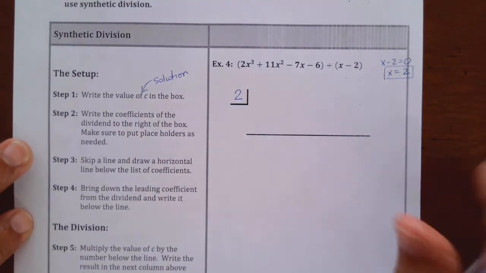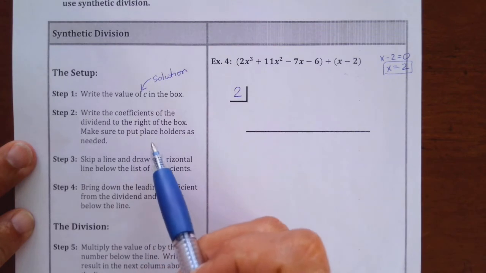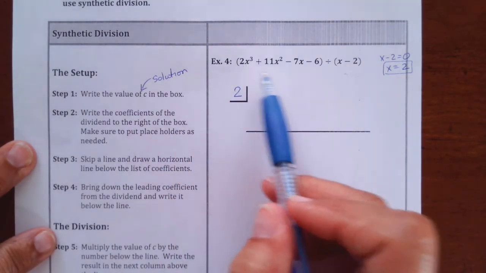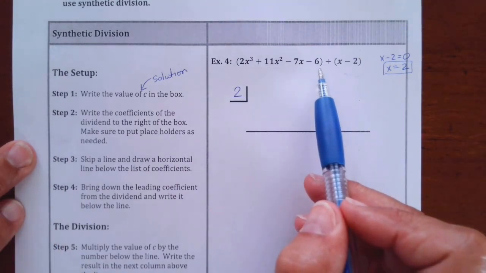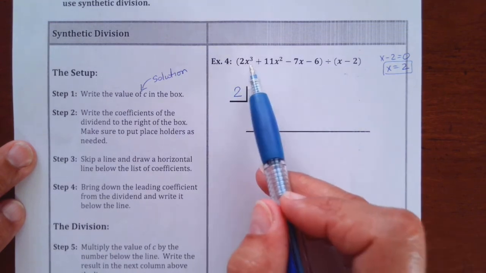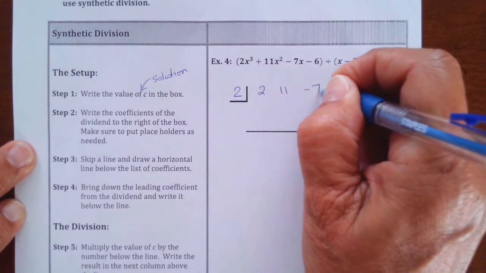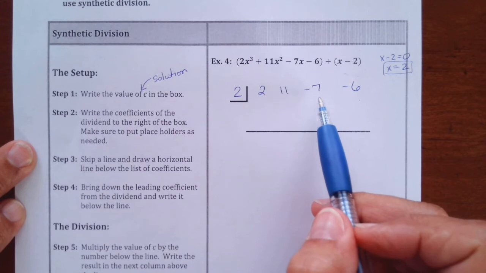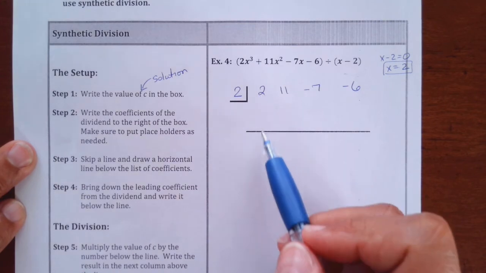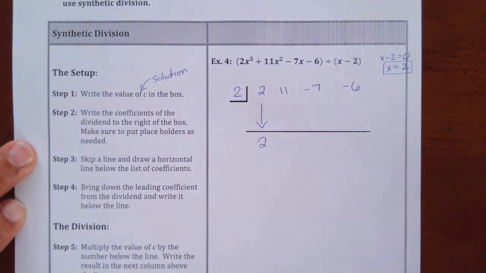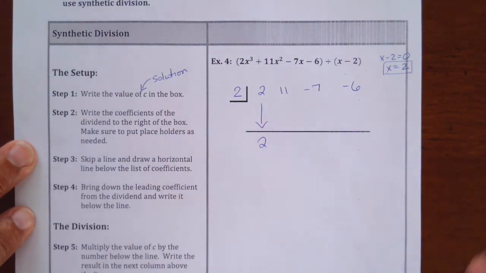So again, this is just setting up. We're not doing any work yet. We're setting up kind of the shortcut. Then we're going to write the coefficients of each of the terms of the dividend in next to this number. And make sure you have all of them, including the zeros for placeholders, okay? So we have every number here, x to the third, x squared, x, so everything's accounted for. So I'm going to write 2, 11, negative 7, negative 6. Make sure you use the right signs. And then you're going to skip a line, so we're going to put numbers here, and then you're going to bring down the leading coefficient. So we're just going to bring down that first number. So that is how you start every problem. Okay, you're going to do those steps to set up your problem.